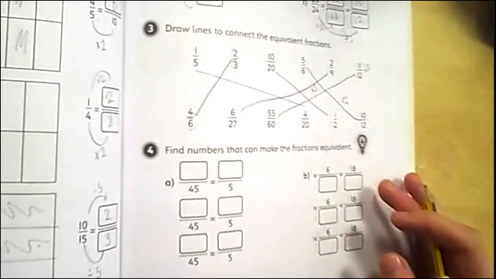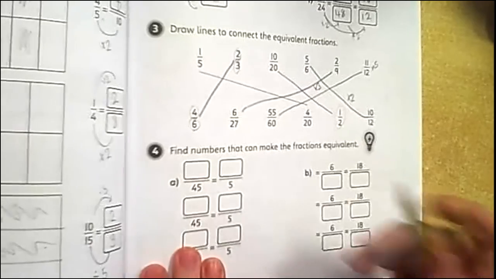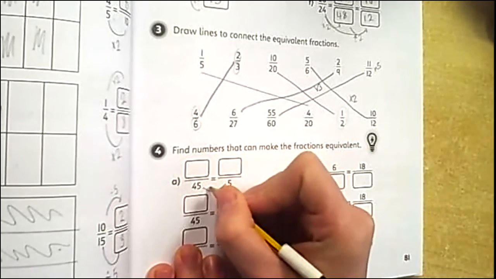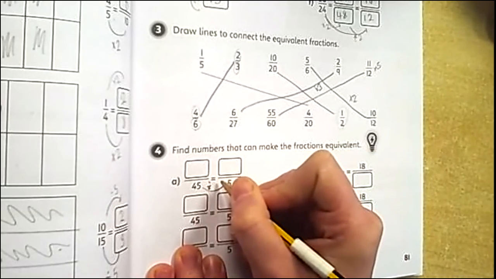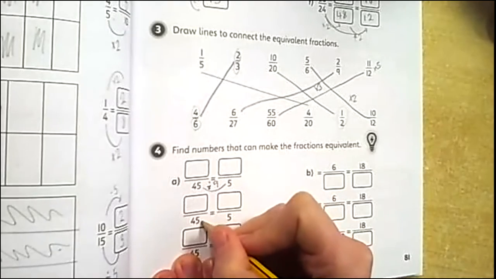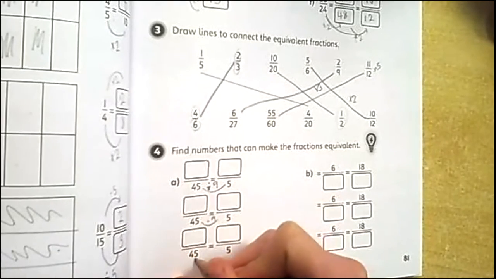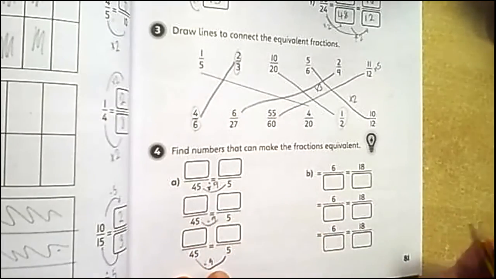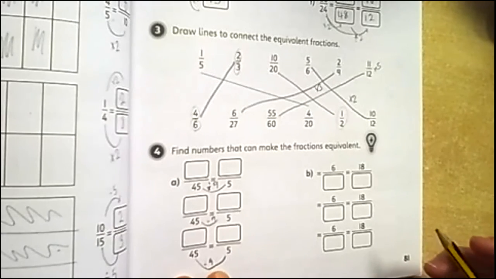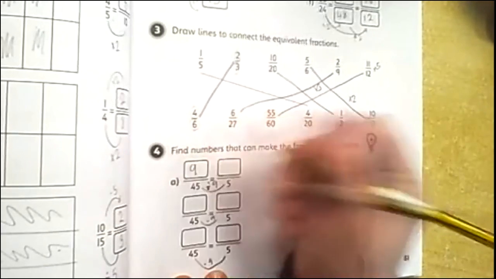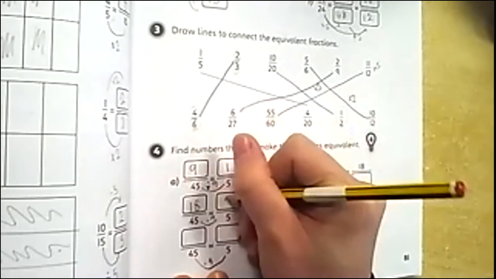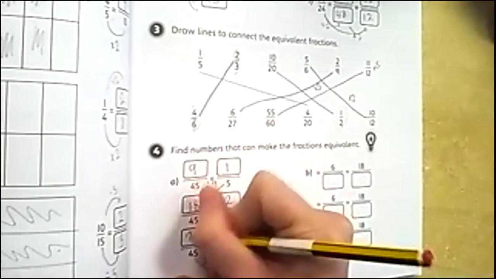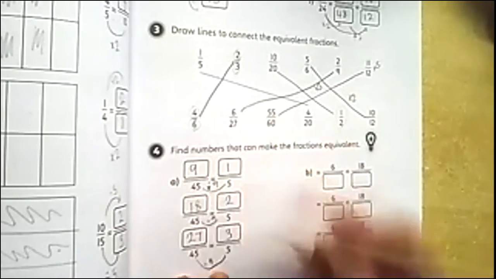So let's look at the bottom one. Find numbers that can make the fractions equivalent. Okay, you've got this, guys. So look at the relationship first. 45 divided by 9 equals 5. So whatever we do, we've got to divide by 9. All right. So whatever we do to the top number, we've got to do to the bottom number. So it needs to be a multiple of 9 for us. All right. So we could do 9/45 is equal to 1/5. We could do 18/45 is equal to 2/5. We could do 27/45 is equal to 3/5.